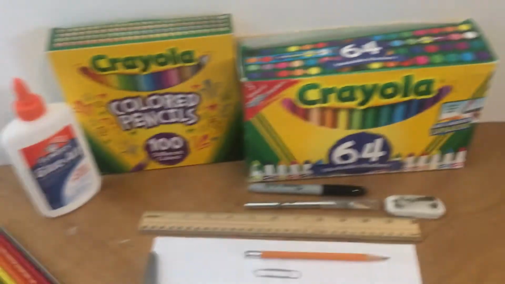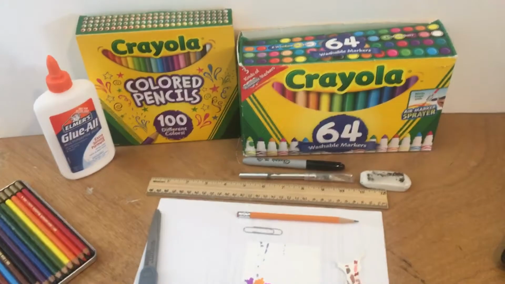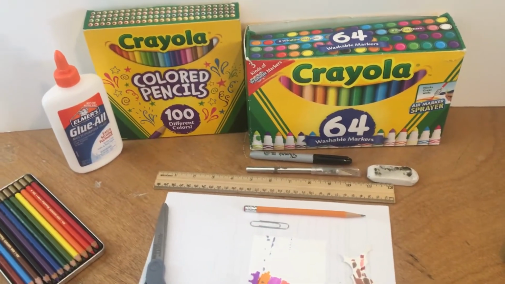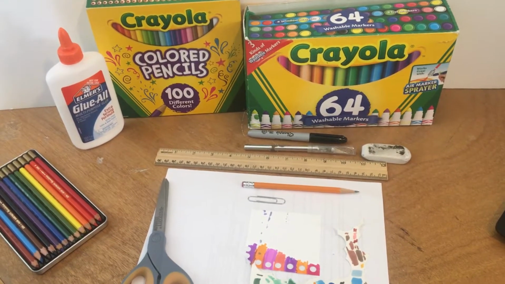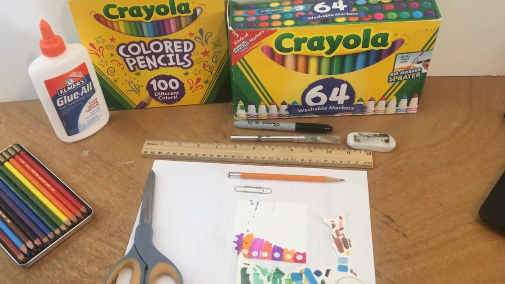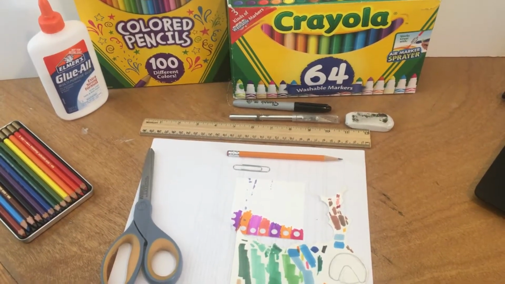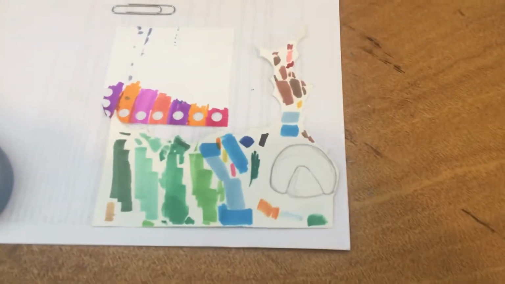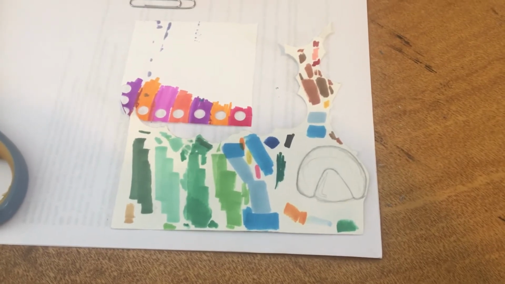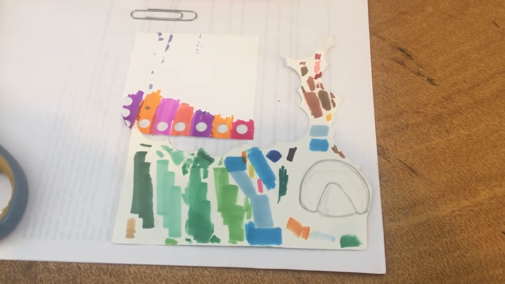Okay, the materials that you're going to need would be colored pencils or markers. You might want to use both. If you have Sharpies, that works too. Elmer's glue, a pencil, eraser, a ruler, scissors, a paper clip, and scrap paper. Here I have tested some of the markers just to get a feel for what the colors would do.